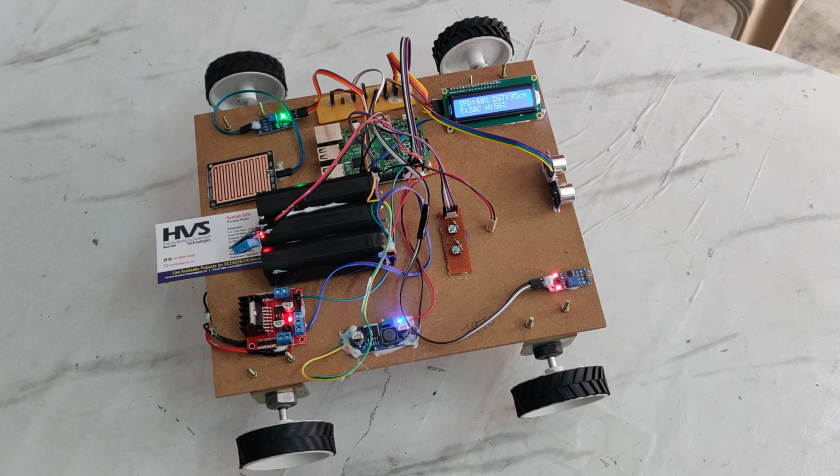So in this manner the machine learning algorithm will provide us the PWM signals for automatic cruise control based on the environmental parameters using the Raspberry Pi. Right, thank you.